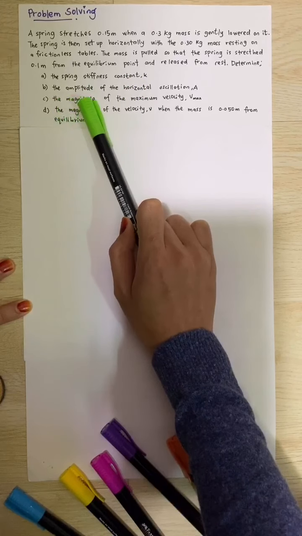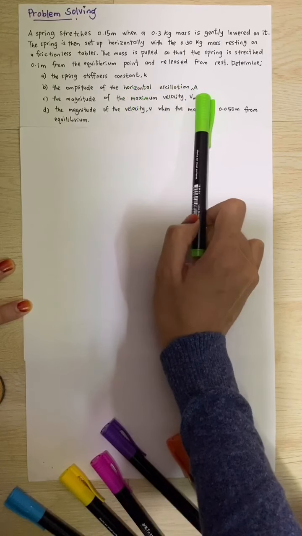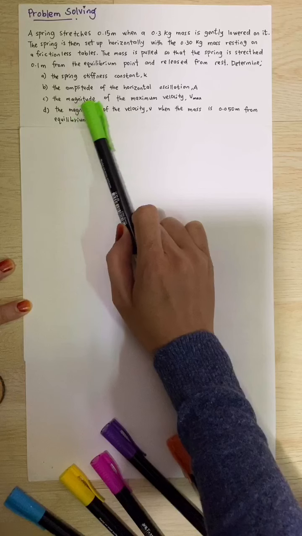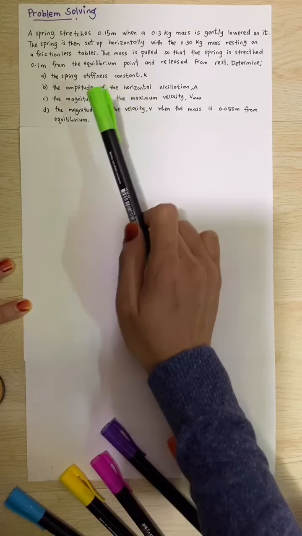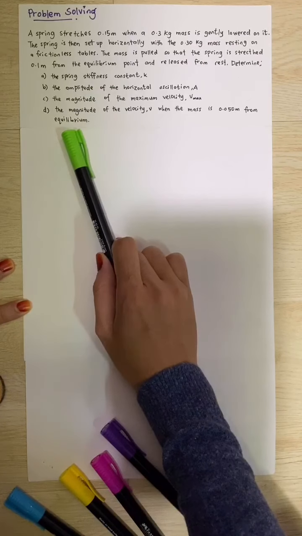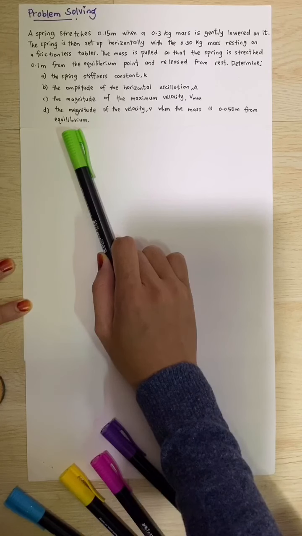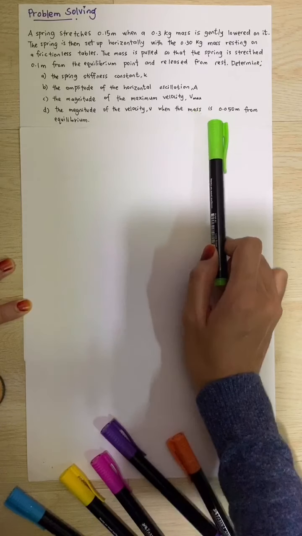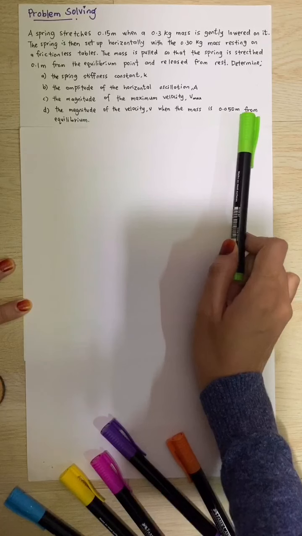Next, the amplitude of the horizontal oscillation, A. Then the magnitude of the maximum velocity, and the last question asks to find the magnitude of the velocity when the mass is 0.05 meter from equilibrium.